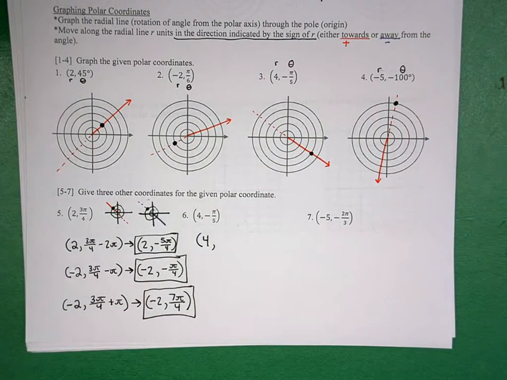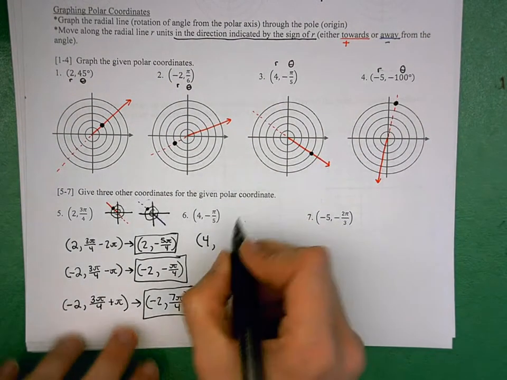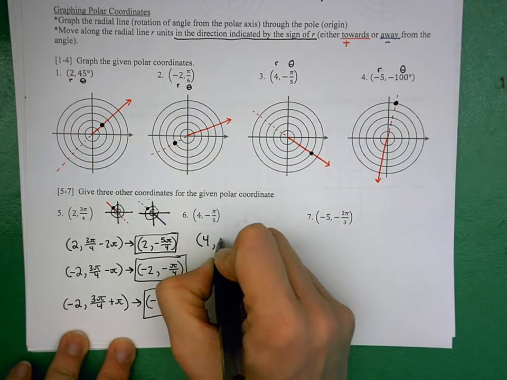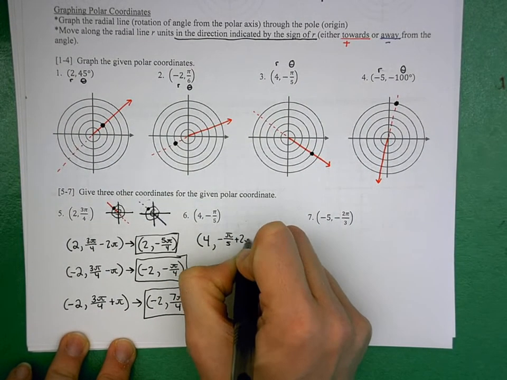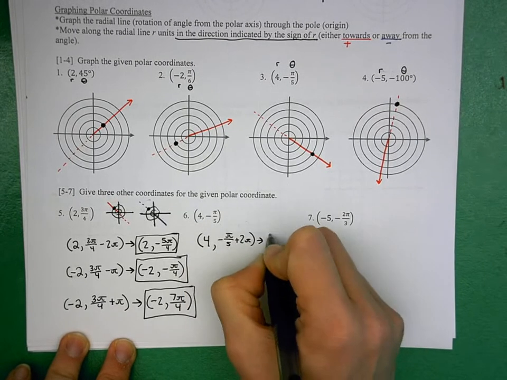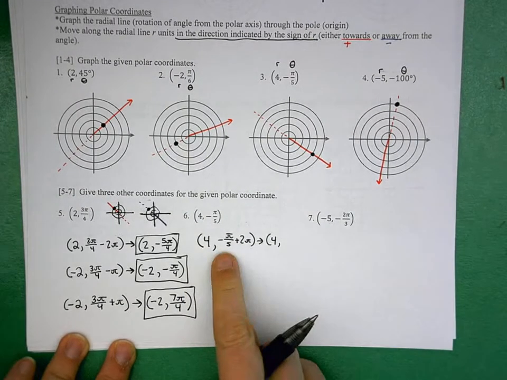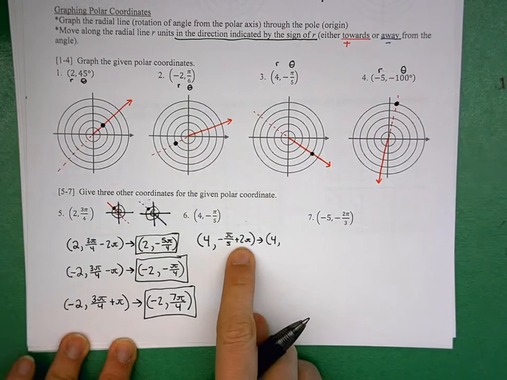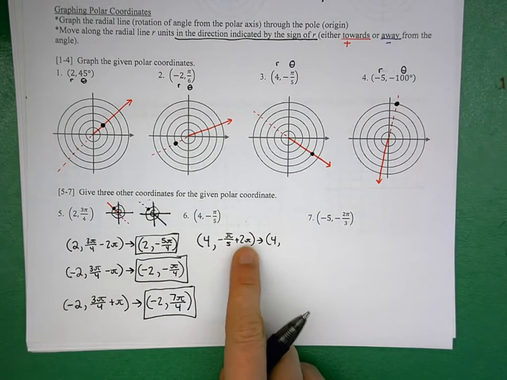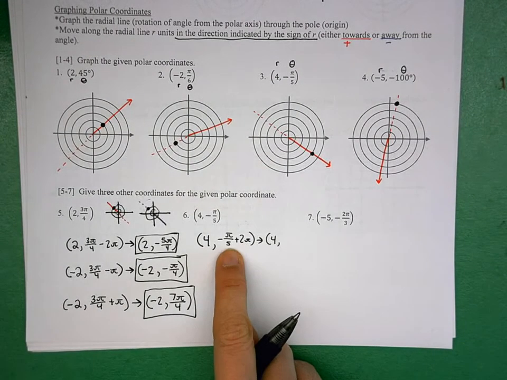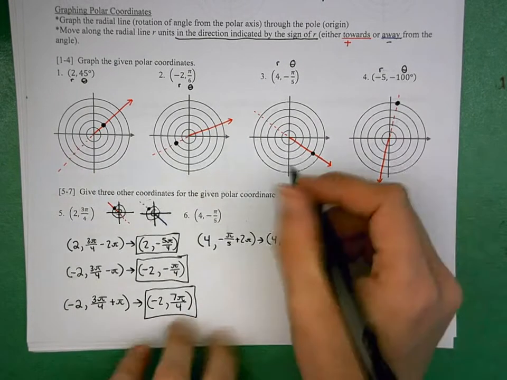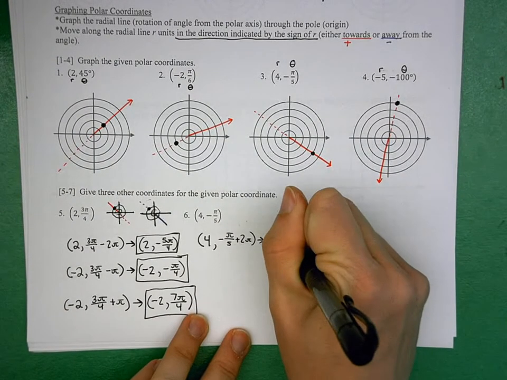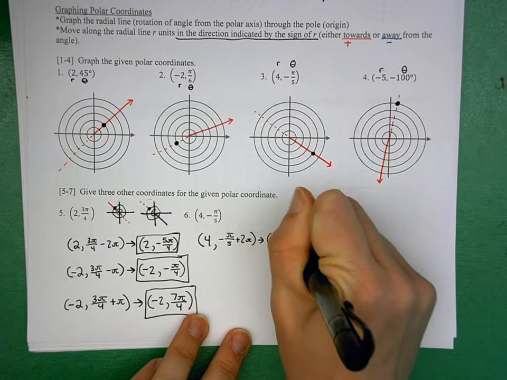And so that would be my first coordinate point. So let's add 2 pi to it. Give it 1 full rotation. So this would be 4, negative pi over 5 plus 2 pi. Common denominator, this is negative pi over 5 plus 10 pi over 5, which is 9 pi over 5. And so I made my first one.